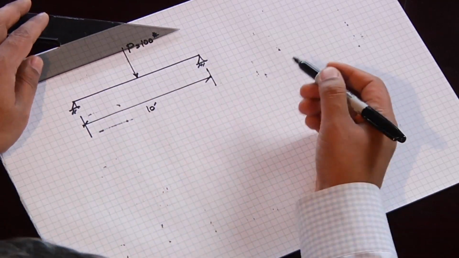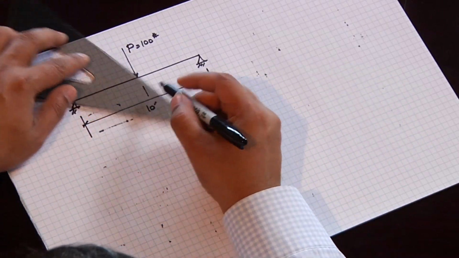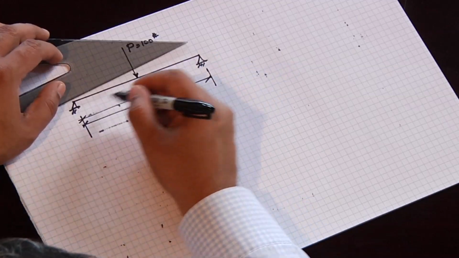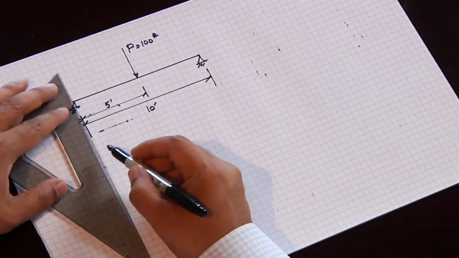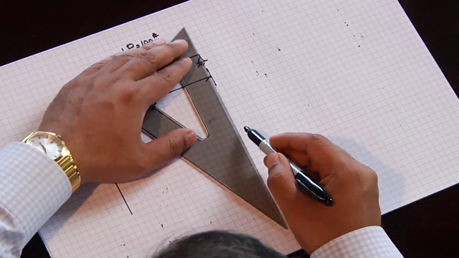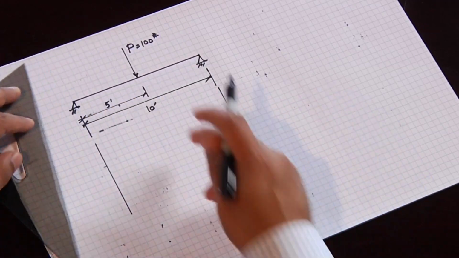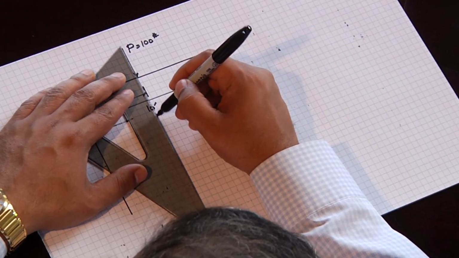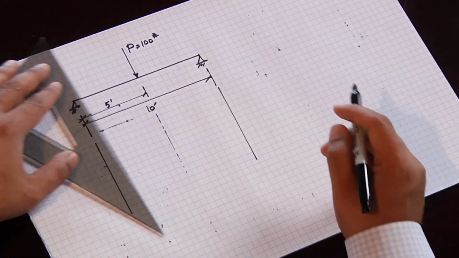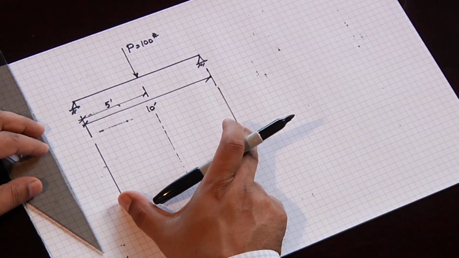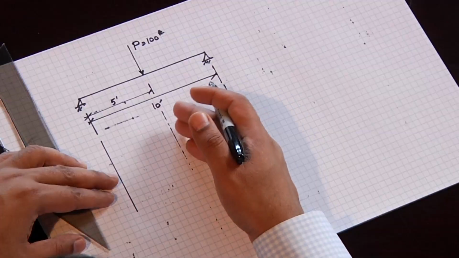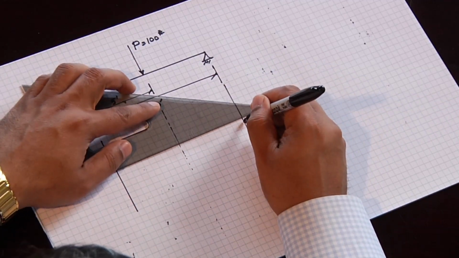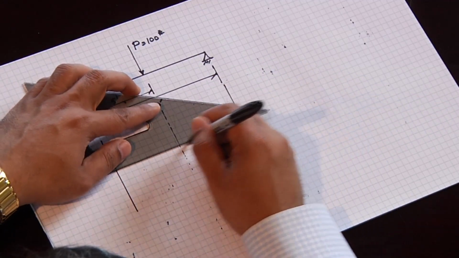And we'll make it a 10-foot span with 5 feet to either edge. And the first thing you do when you draw a shear diagram, you extend the lines out. And what you want to do is you want to draw a line essentially at wherever you have your support point and wherever there's a load occurring, because that's going to tell you where something is going on with our shear diagram, where there's going to be a change.